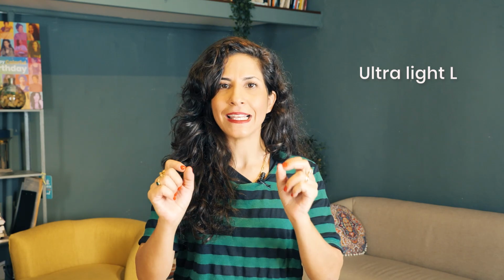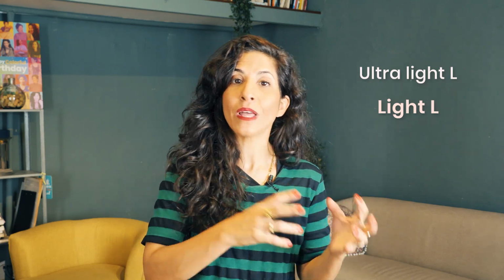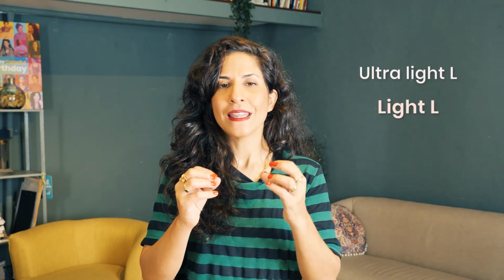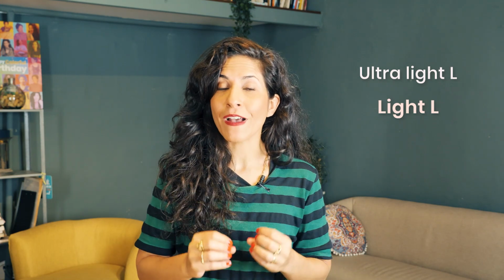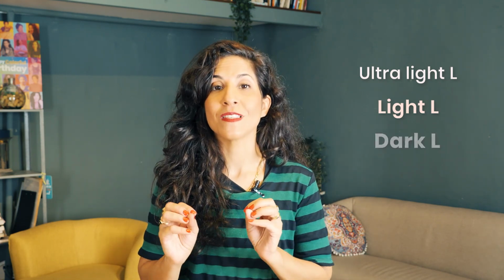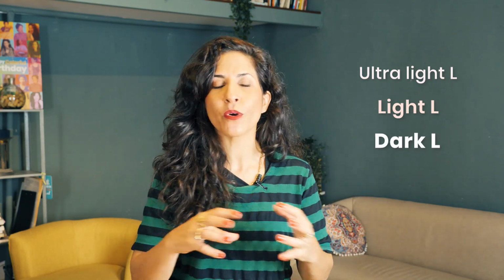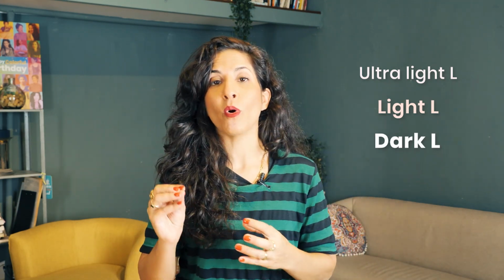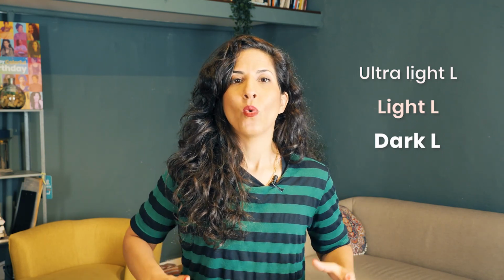So let's organize everything that we just did. There is the ultralight L, la, that does not exist in English. There is the light L, that is a little heavier than the ultralight L, that appears before a vowel or at the beginning of words. Light, allow. And there is the dark L that appears at the end of words and usually after a vowel and before a consonant. Well.